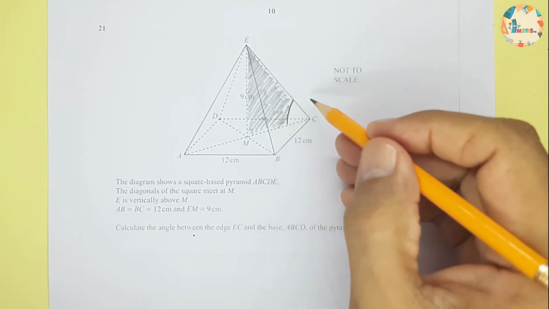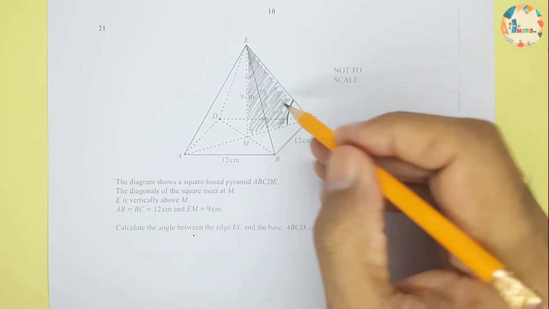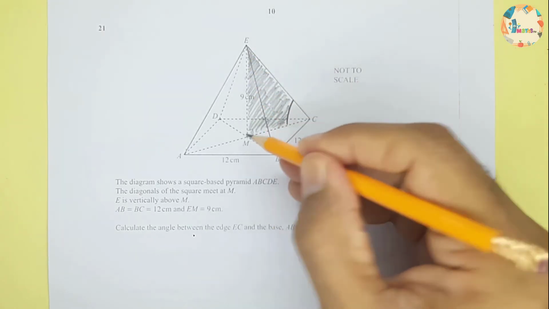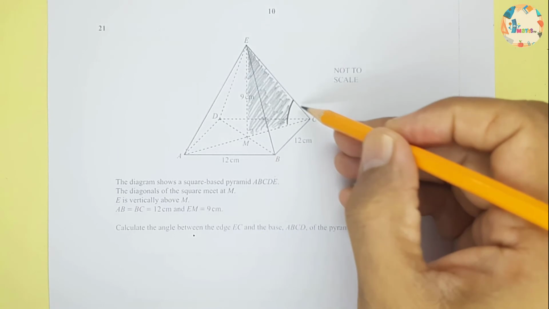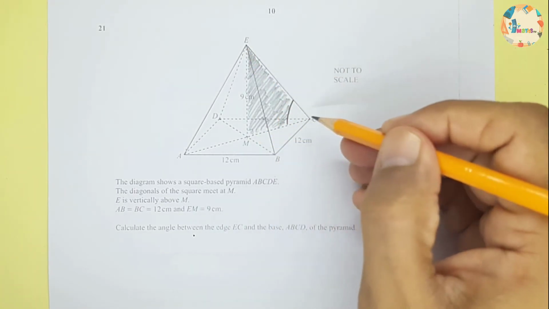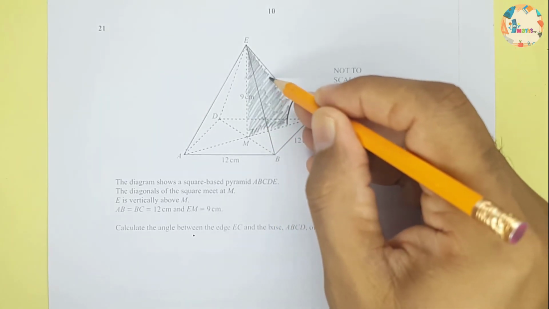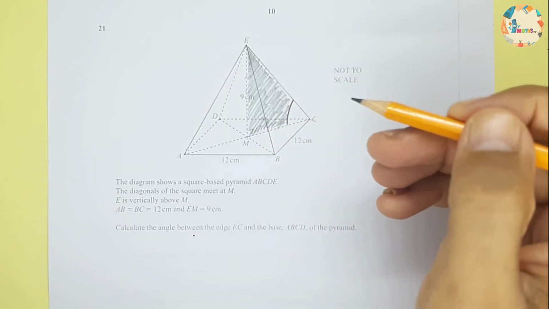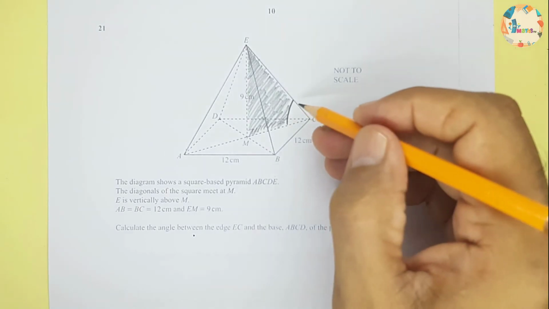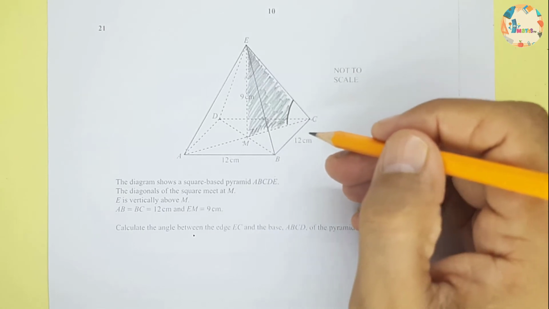But the thing is that we have this EM, but we don't have anything else. We don't have EC, we don't have MC. So we need to find one of these two sides so that we can figure out the angle between these two, MC and EC.